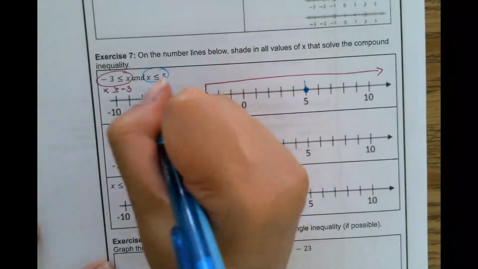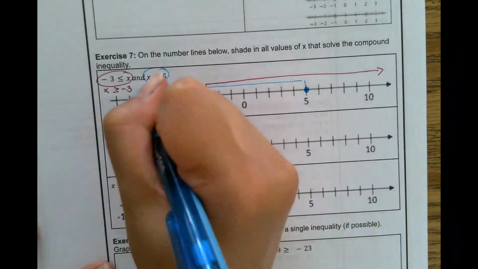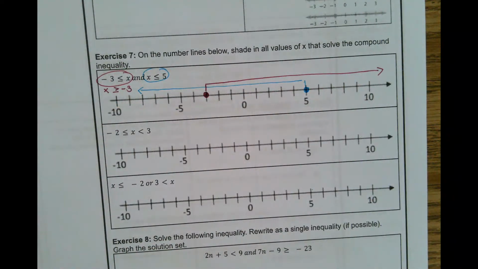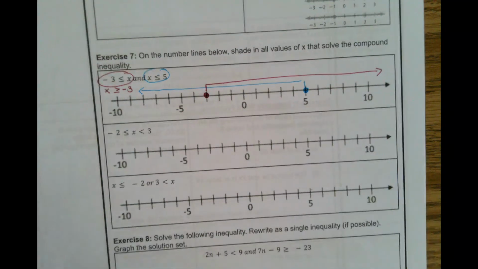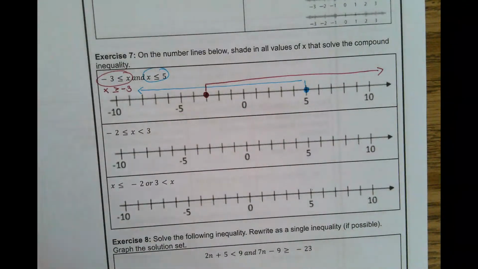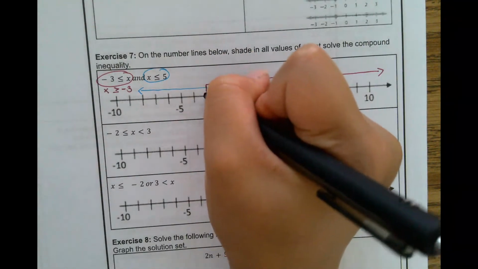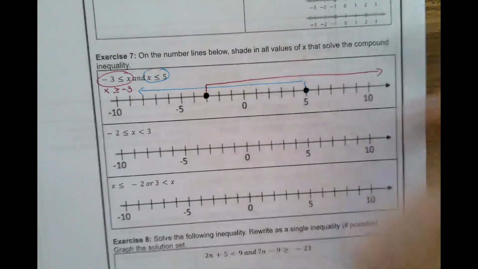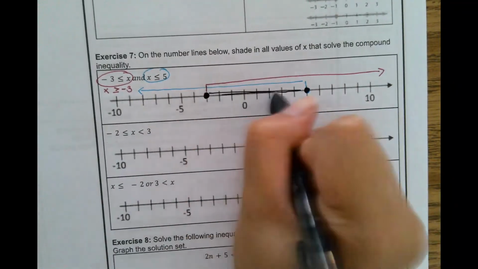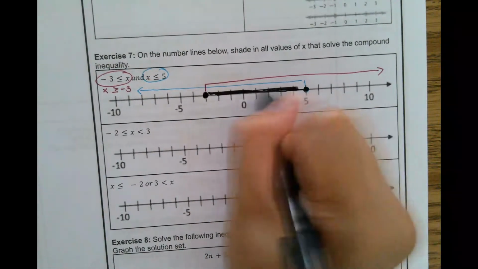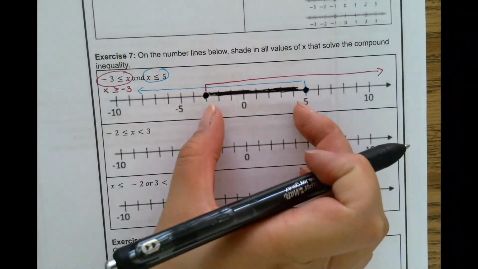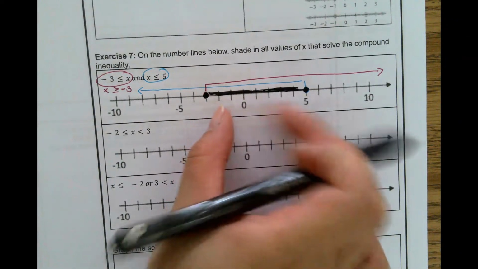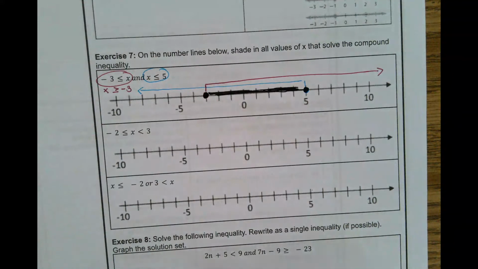Because we want where it overlaps, that means my actual solution set is only here, what I have in the black, where it has both purple and blue. So my solution set graph is really just here. Okay? Let's try this one.